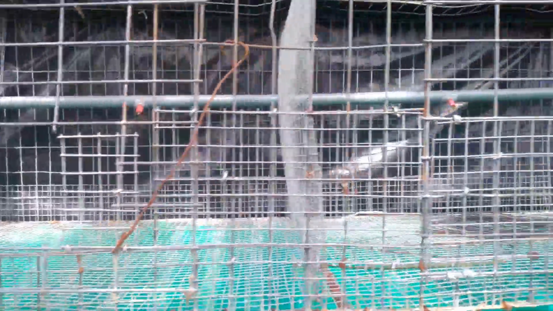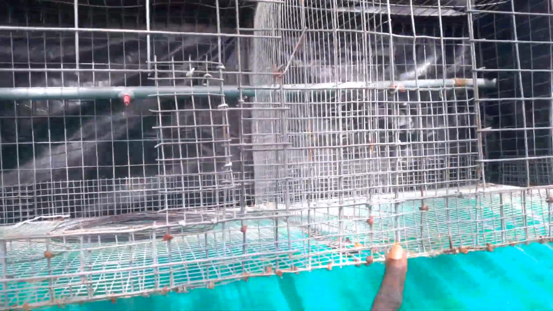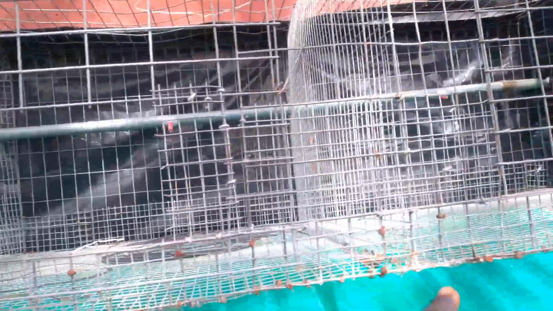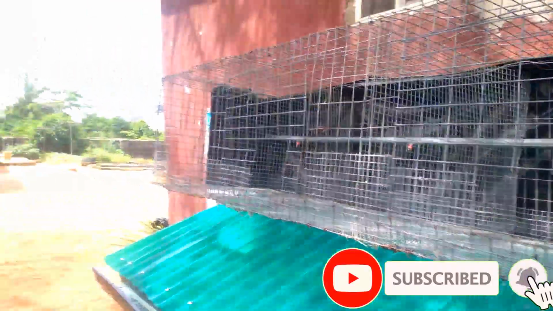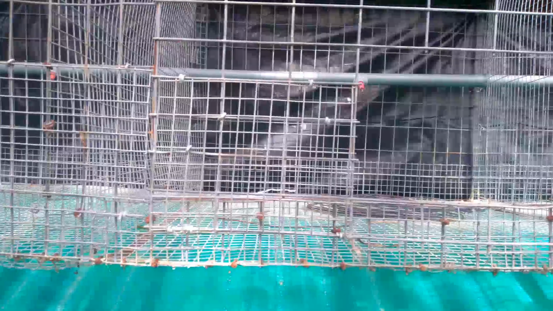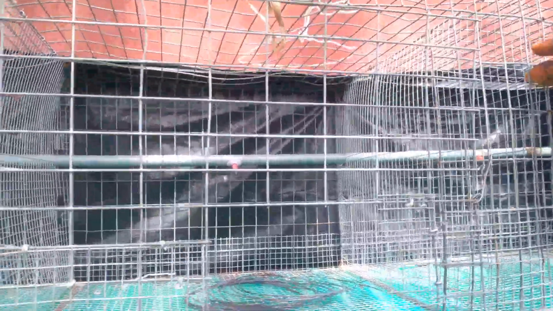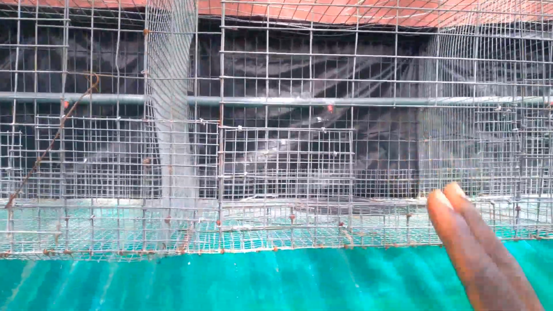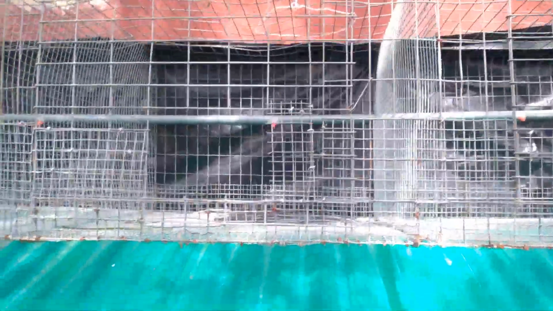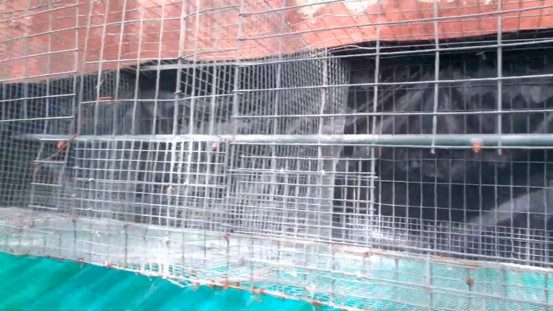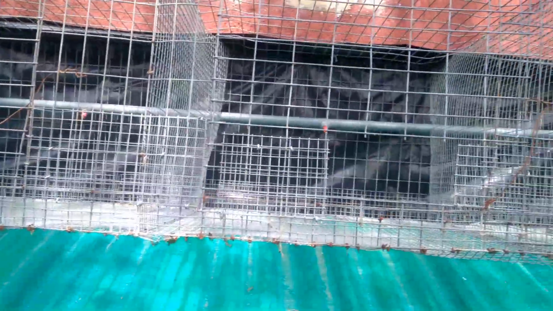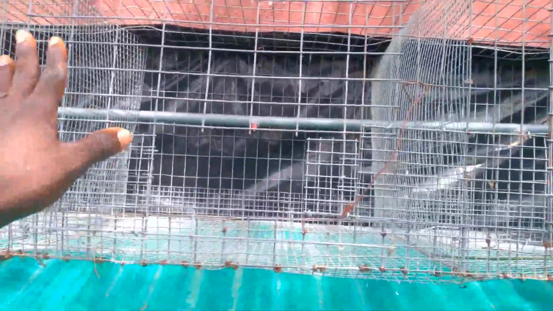The dimension is 2 feet length, 2 feet width, and 2 feet height. But you can also minimize cost in constructing this one by doing a 2 feet length, 2 feet width, and 1.5 feet height. It's also an ideal dimension that you can use in case you want to minimize the cost of constructing your iron cage as well.